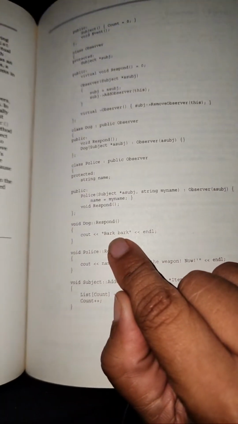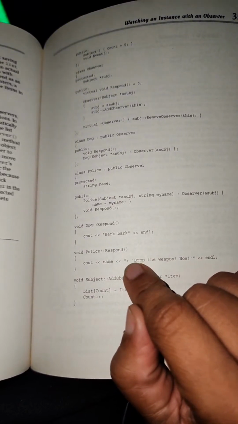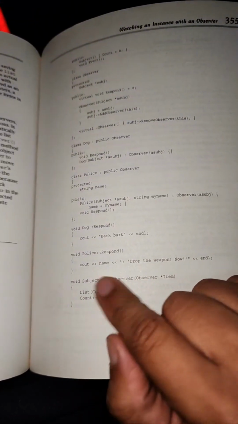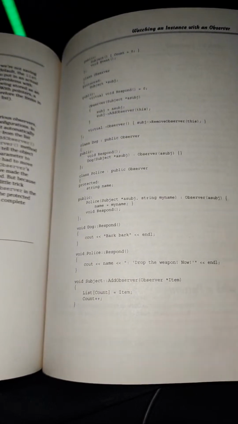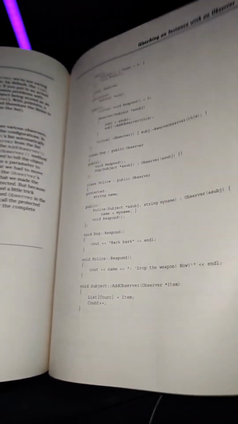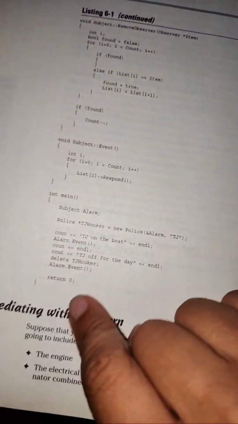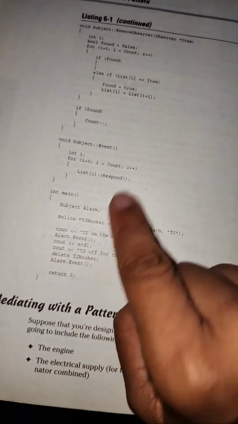The dog's response, the police's response, the add observer, how that works. Then how the remove observer works, then how event works, and then the main is just demoing these steps.